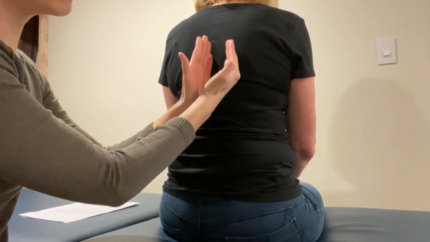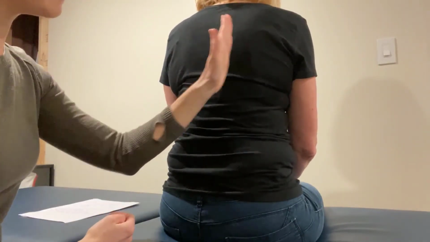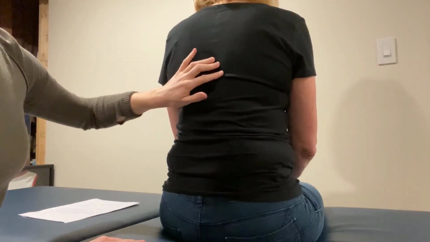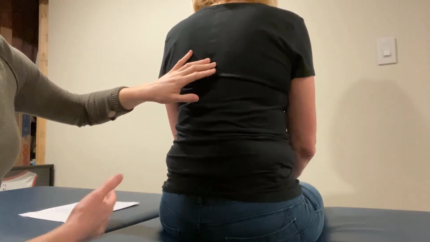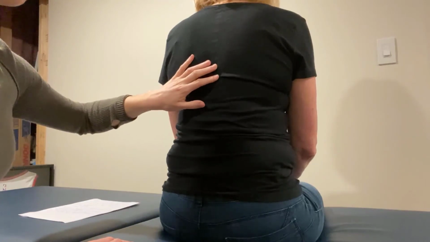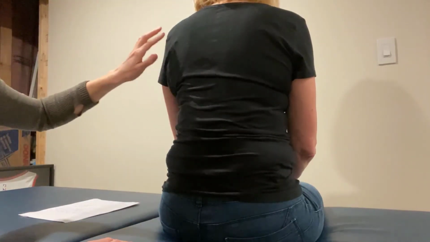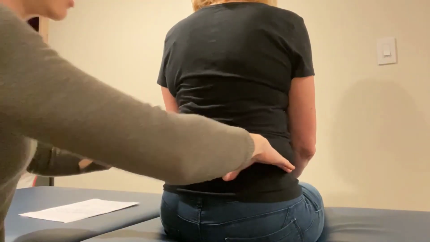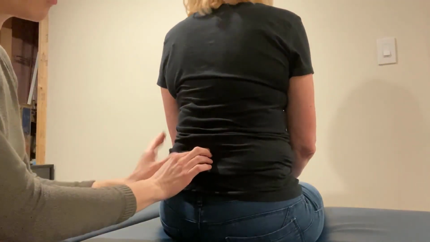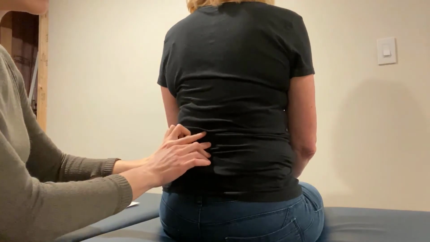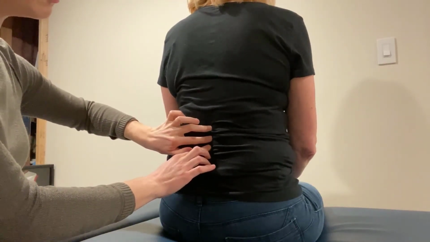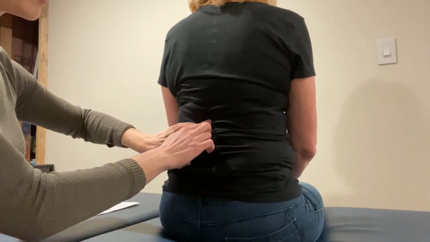So the laminar groove is in between the SPs and the TVPs. So let's say I said to palpate the laminar groove between thoracic 3 and thoracic 7. You can start on, so I'm going to palpate the iliac crest, lumbar 4. I'm going to work my way superiorly, so lumbar 3, lumbar 2, first lumbar vertebrae.